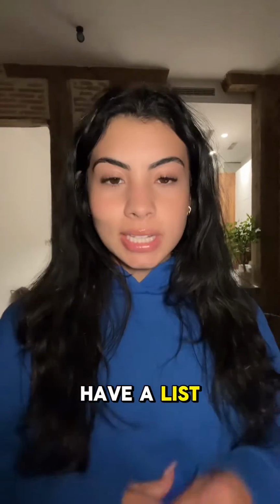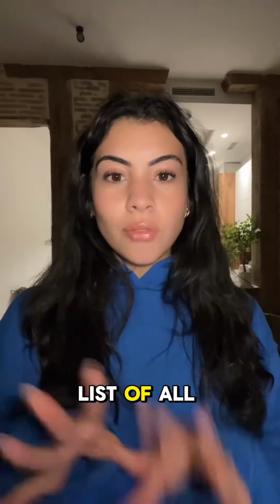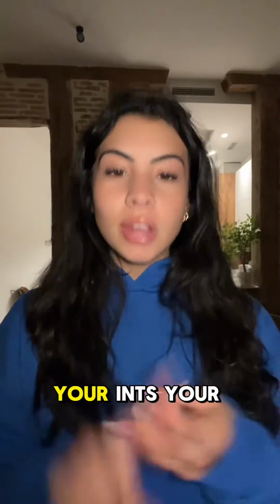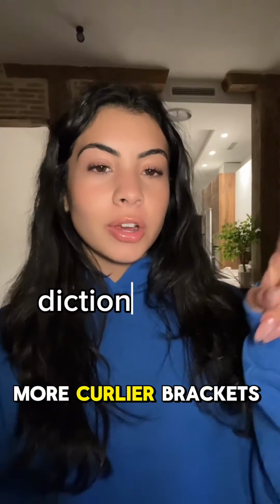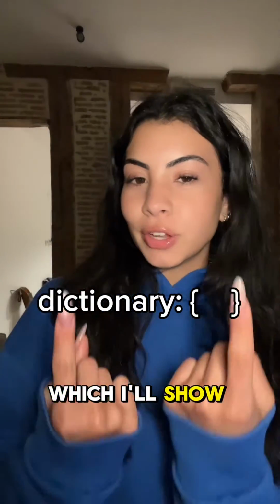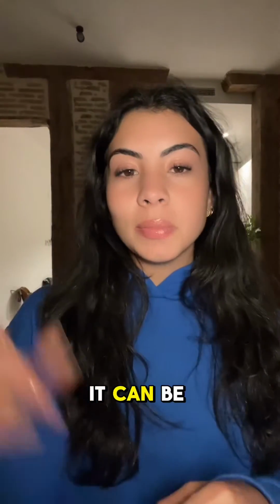Or you can have a list, which are the square brackets that look like this. And then you can have a list of all your data types, so your strings, your ints, your booleans, your floats. And then you can have dictionaries, which are the curlier brackets that go like this, which I'll show you. So it's a key and a value. It can be a key value pair. It can be a key in a list.